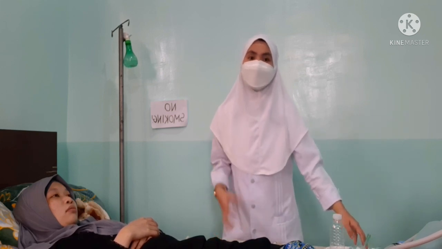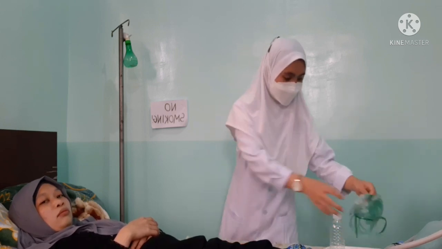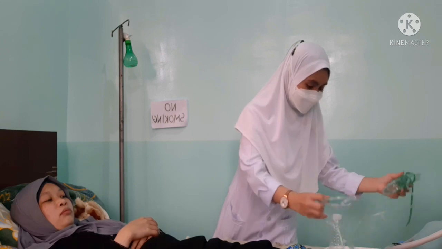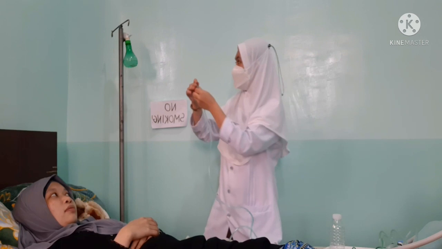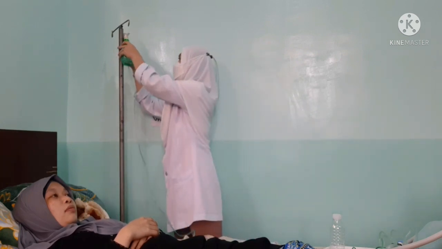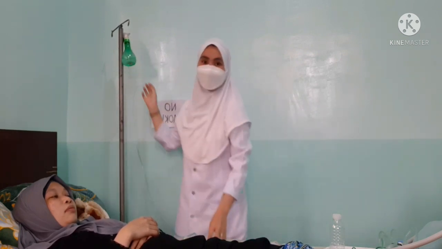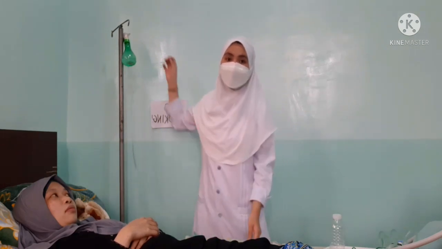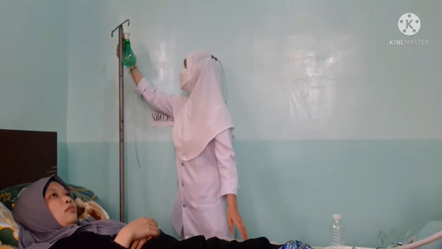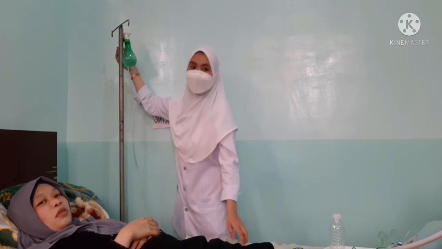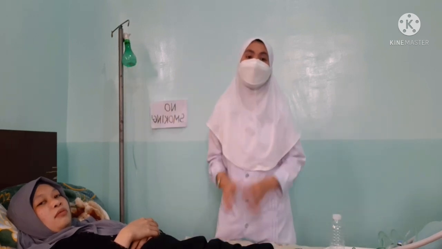Now, attach the connecting tube to the humidifier outlet. Attach the prescribed oxygen tubing and delivery device to the humidifier. And set the flow rate according to the doctor's order. Turn on the oxygen at the prescribed rate and ensure proper functioning.